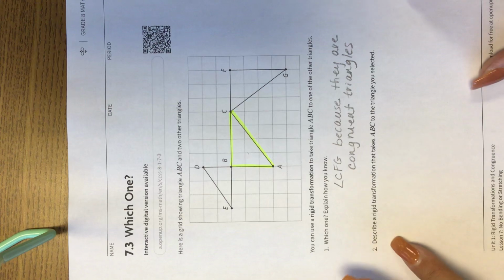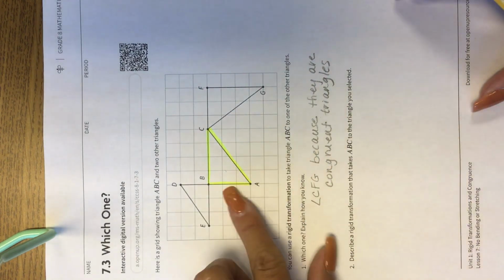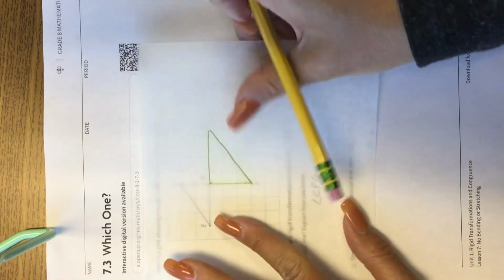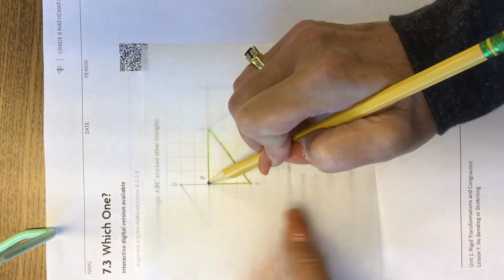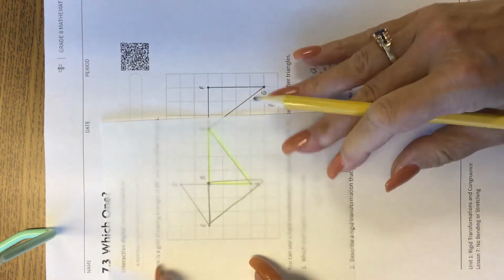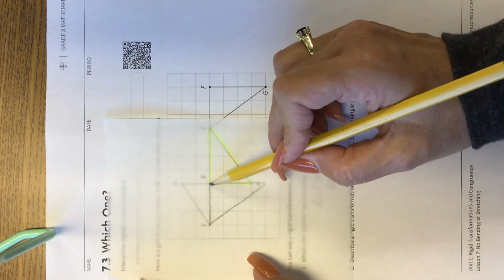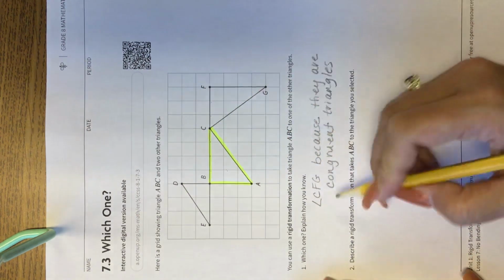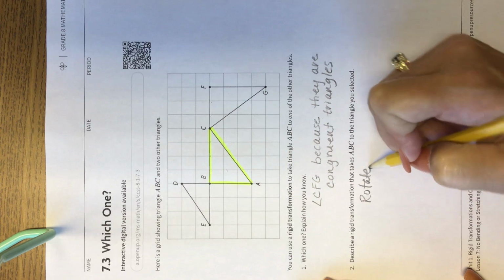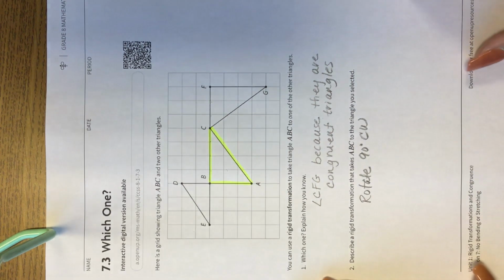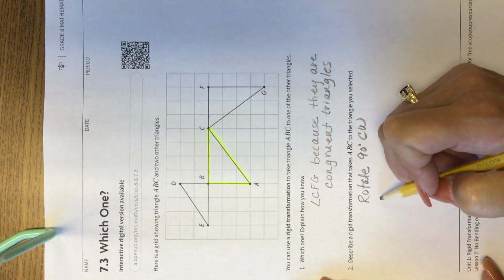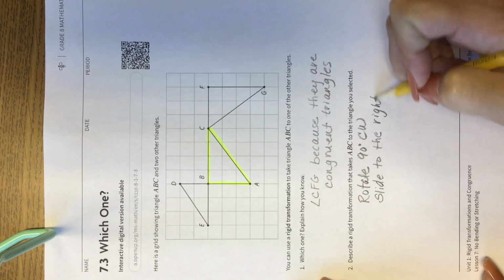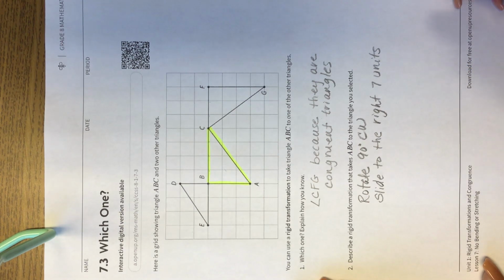The next question asked to describe that rigid transformation of how we got triangle ABC over to triangle CFG. And again, if we place this on top, we saw that we could rotate it 90 degrees clockwise, and then we could slide it to the right. And when we slid to the right, we went 1, 2, 3, 4, 5, 6, 7. So we said we could rotate 90 degrees clockwise. We always need to know how far and in what direction. And then we slide to the right 7 units.